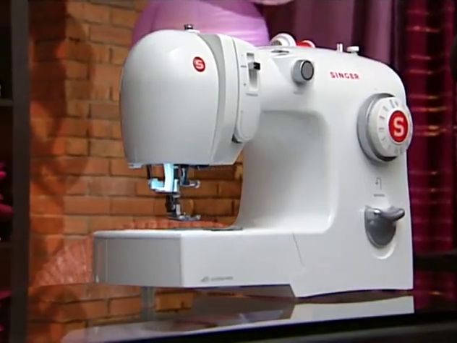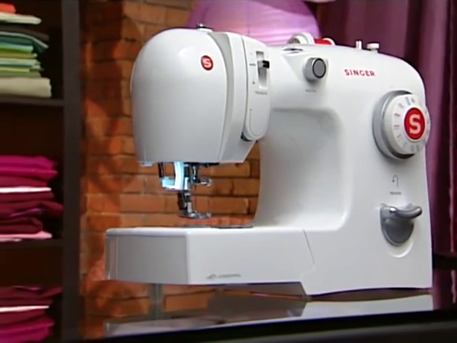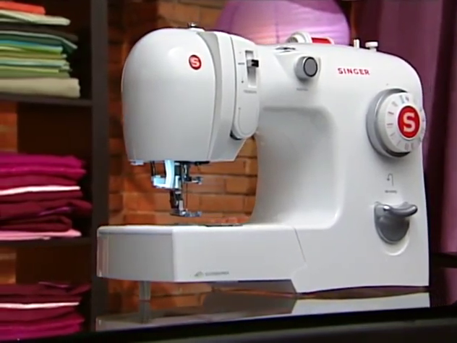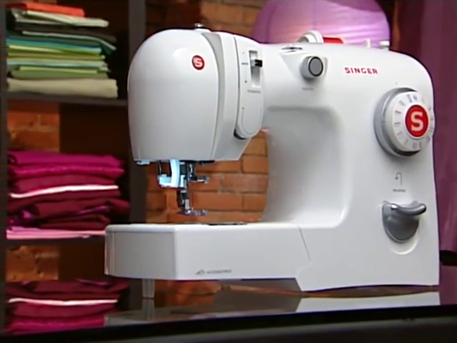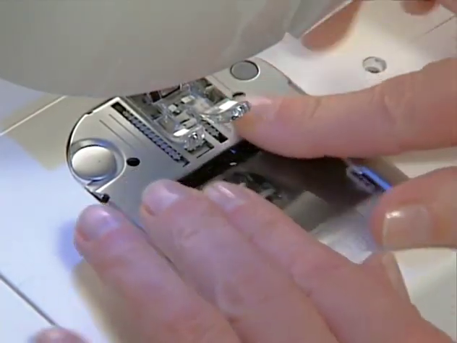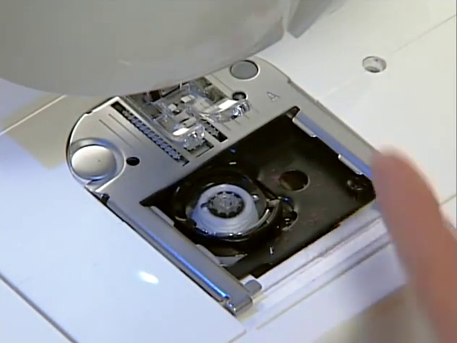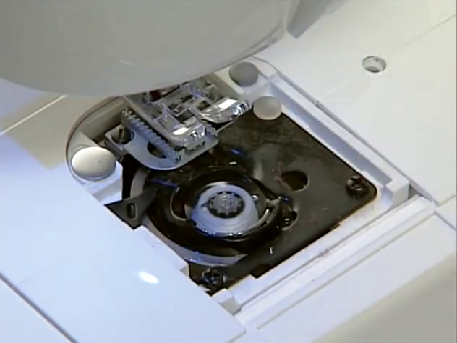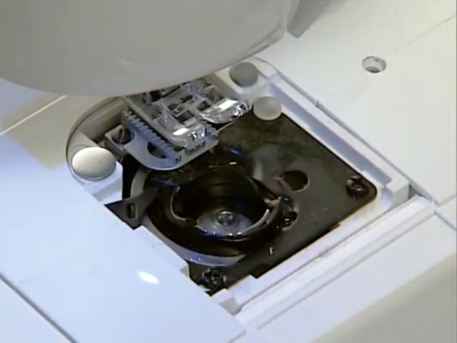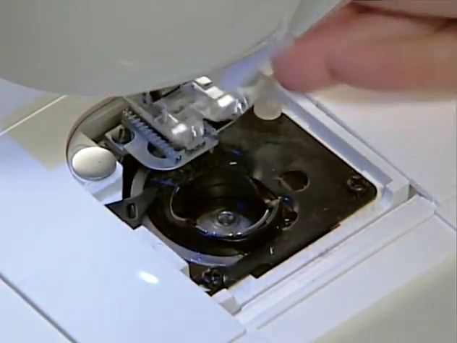There are a few things you should do periodically to keep your machine running at its best. However, you should have your machine professionally serviced at regular intervals. It's a good idea to clean around the feed dogs to remove any lint or thread bits from the whole area.